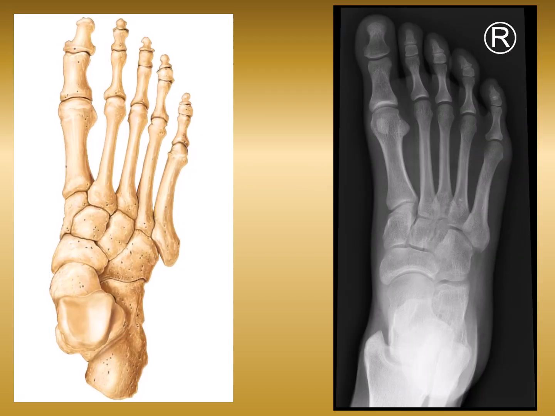Okay, let's do a little bit of anatomy on the bone here. Number 1 here is the talus. Number 2, from here to here, is the calcaneus. Number 3 is the navicular, which articulates with the talus. Number 4 is the cuboid, which articulates with the calcaneus. And then we have cuneiforms 1, 2, and 3 that articulate with the metatarsals.